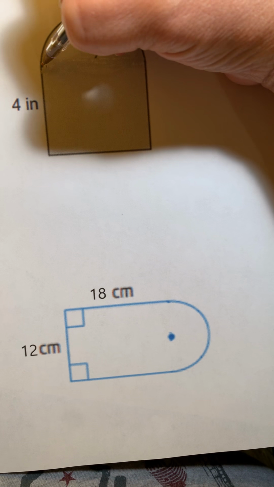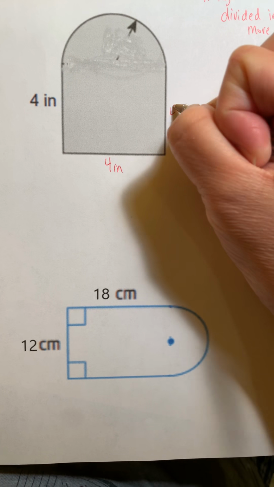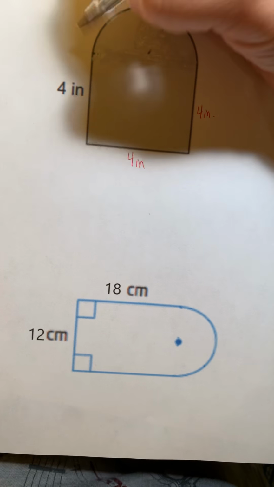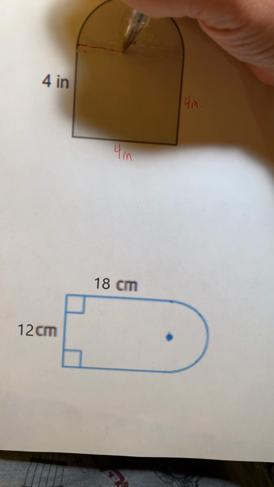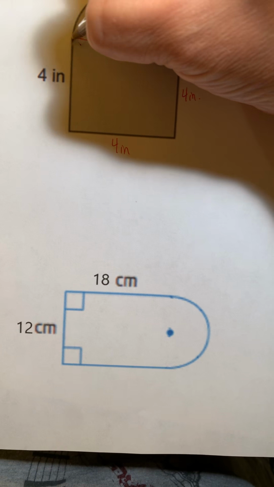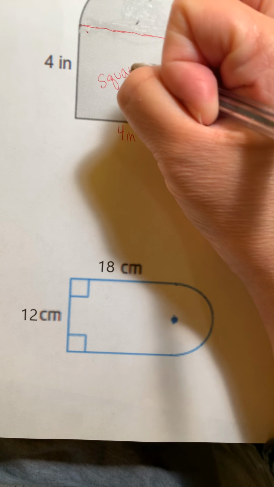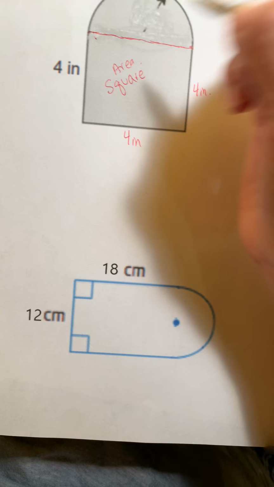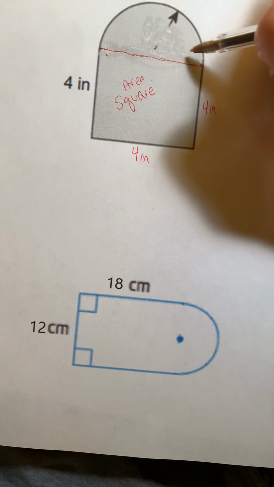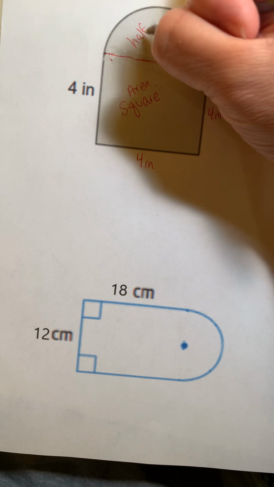So I'm going to look at this figure. I know this is 4 inches, 4 inches, 4 inches. All right, so this is a square down here, so I'm going to go ahead and connect this line here to make a square. So this bottom shape is a square, so I need to find the area of this square. And then on the top part, it looks like a circle, but it's half a circle. So this is half a circle.